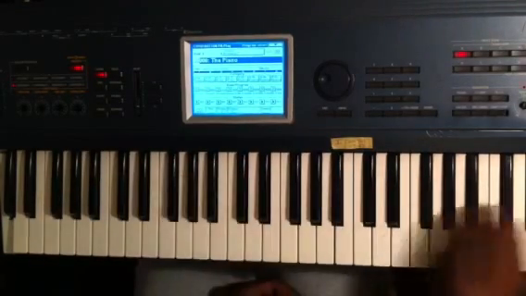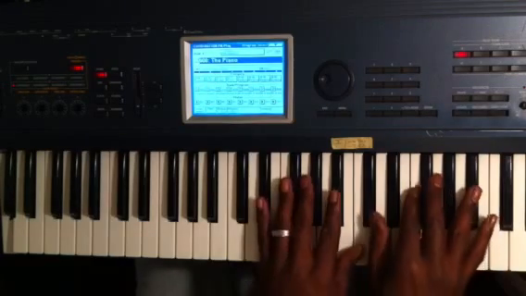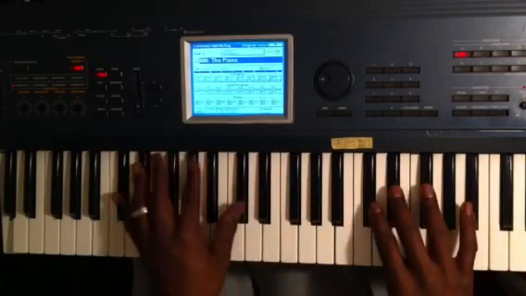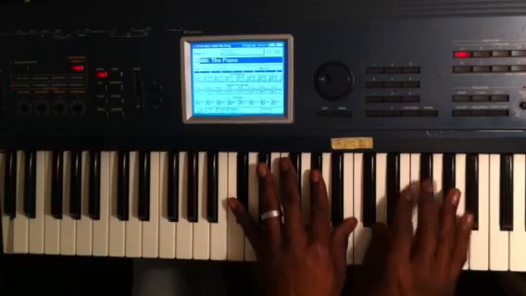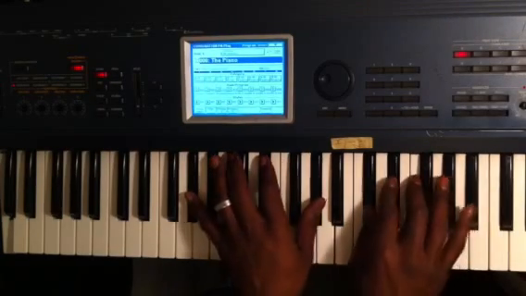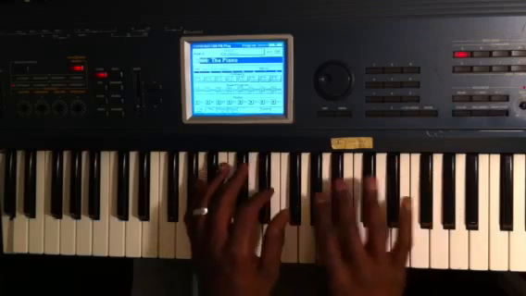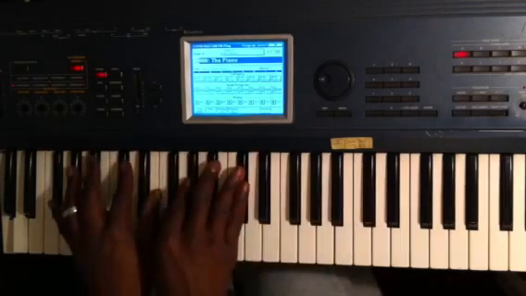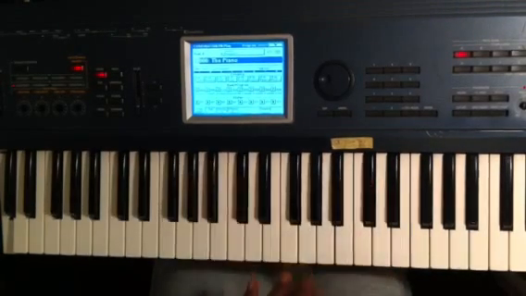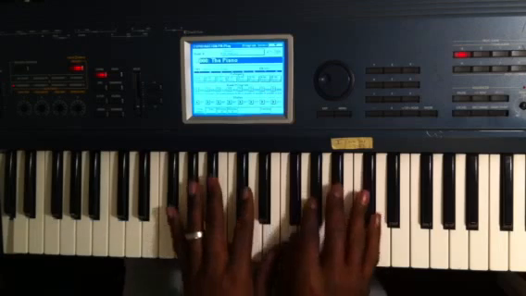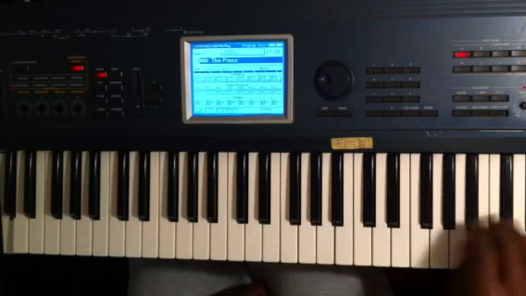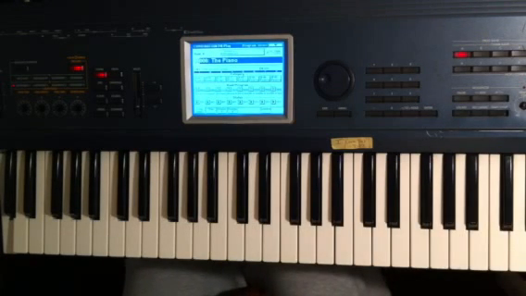I'm basically following the scale that I'm playing in. Alright, so that's just an example of something you can do: picking any notes within that scale and playing them.